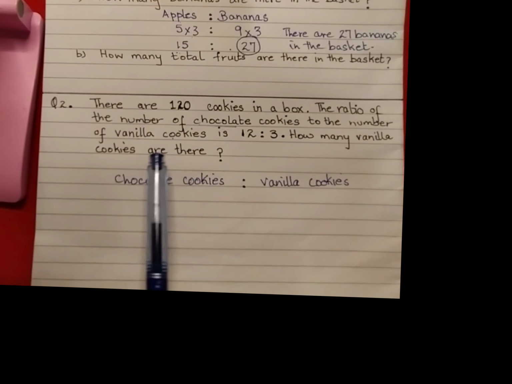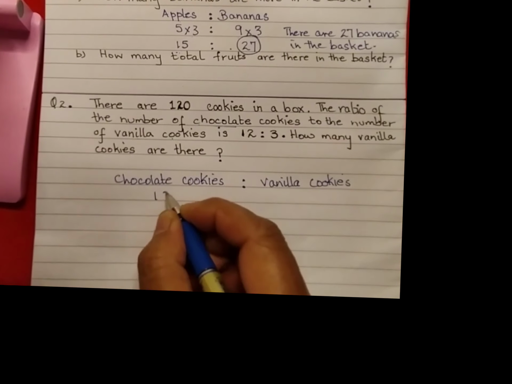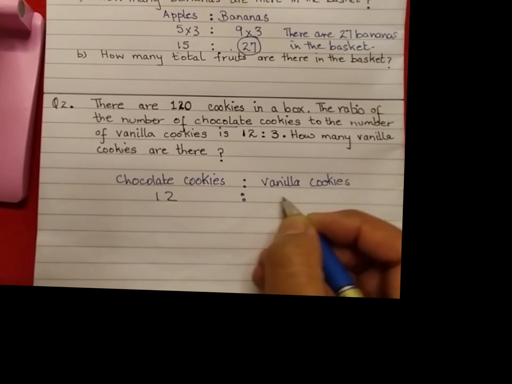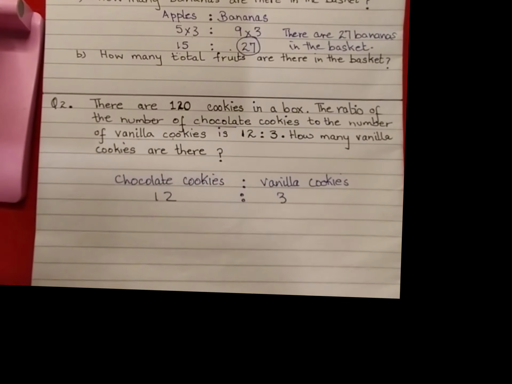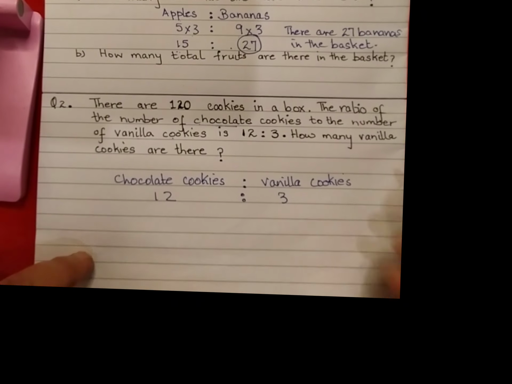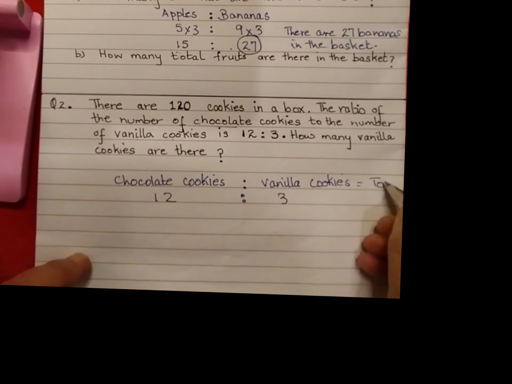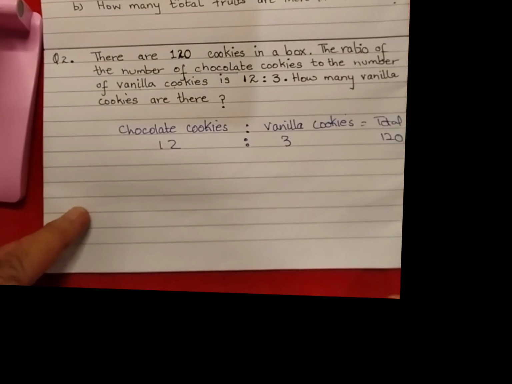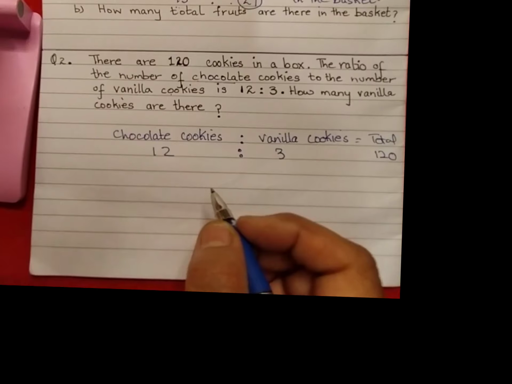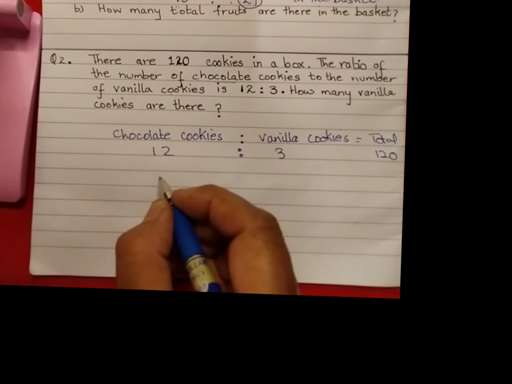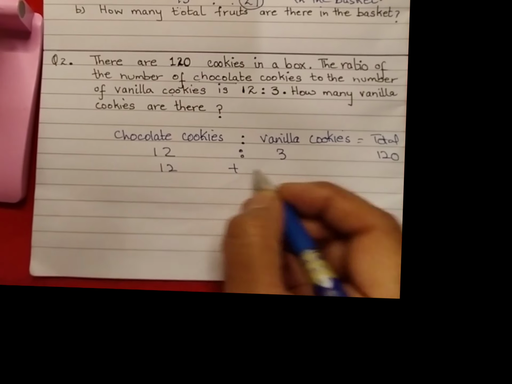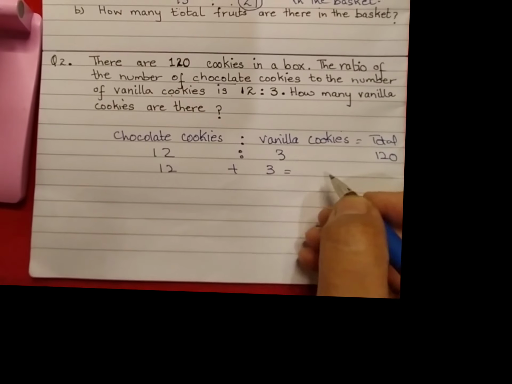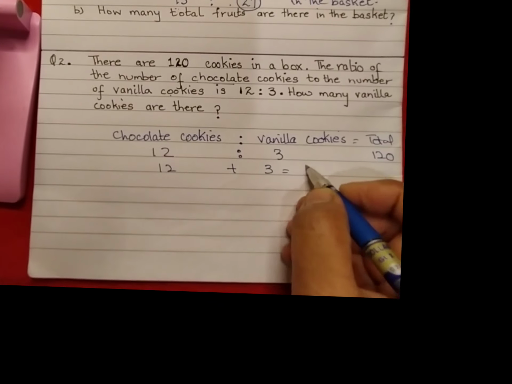First was chocolate, the next was vanilla. 12:3. And how many total cookies were there? Total cookies were 120. So what are we going to do here? We were simply going to add up 12 plus 3. How much is it? The total ratio is 15.